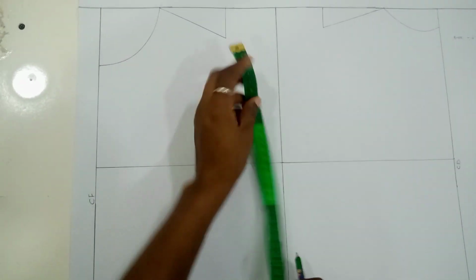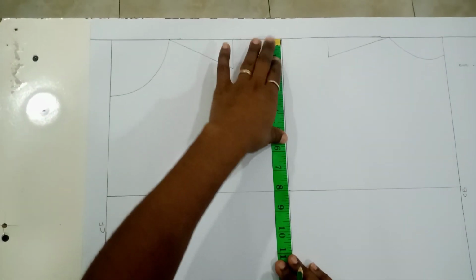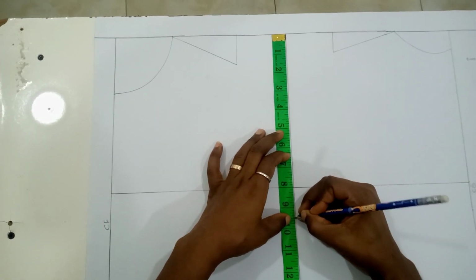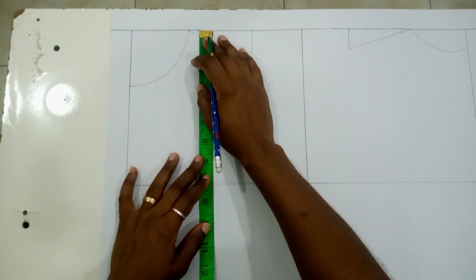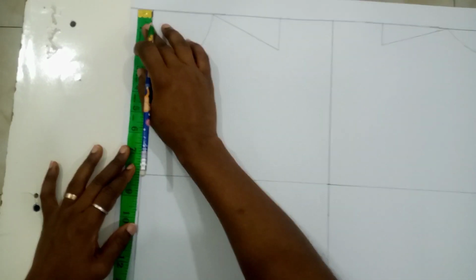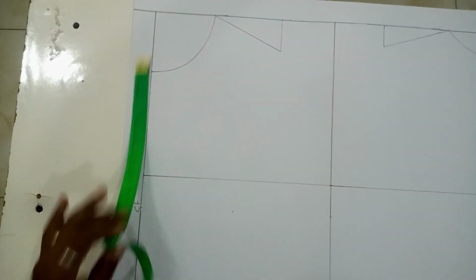Next is to input our shoulder to nipple point, and we have that to be 9.5 inches. Dear soulmates, please do make sure you work with your own accurate measurement. Use your own measurement to practice this.